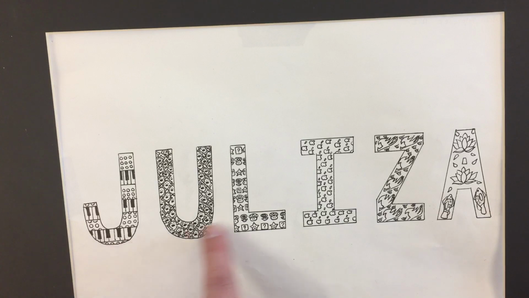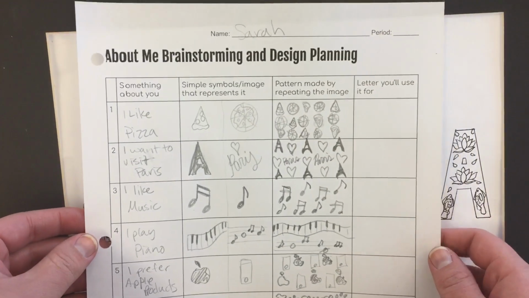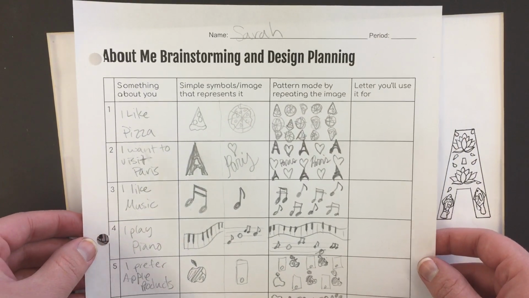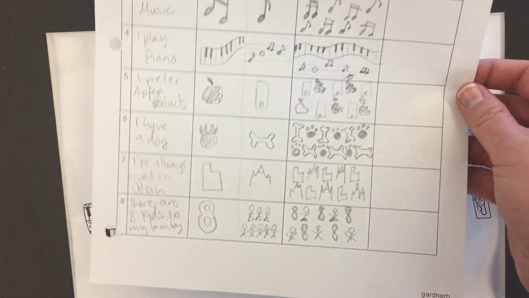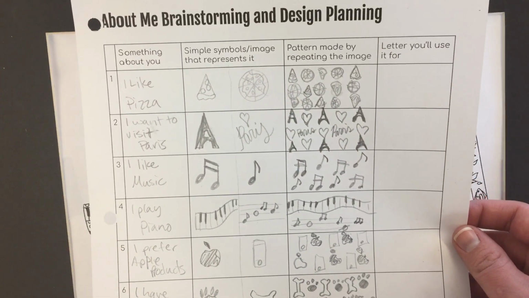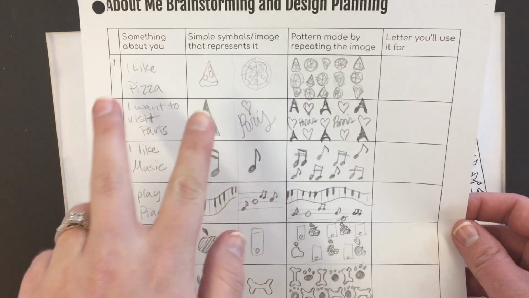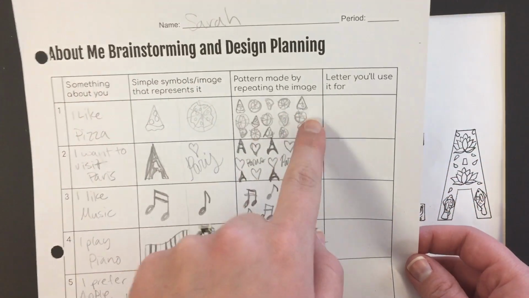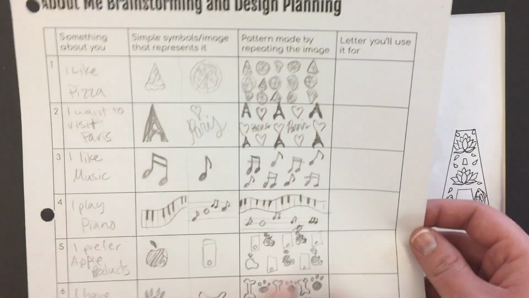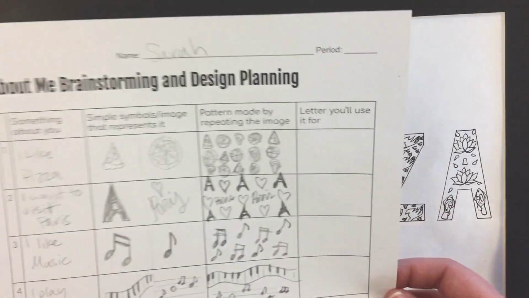Within the letters are different patterns that you've created based on what you put into your About Me brainstorming and design planning. This is something that we started the first couple days of class. You probably have only worked on the first 2 columns, so I will also be showing you what to do in these last 2 columns today.